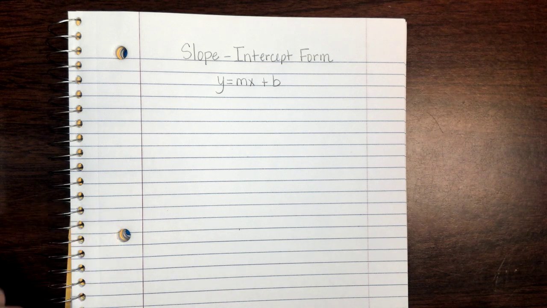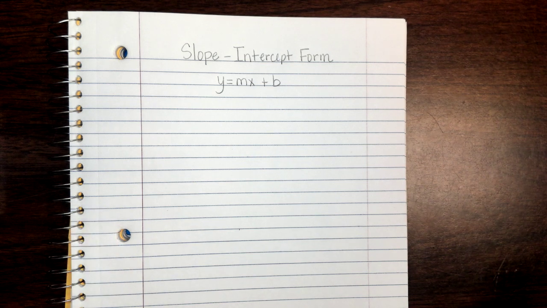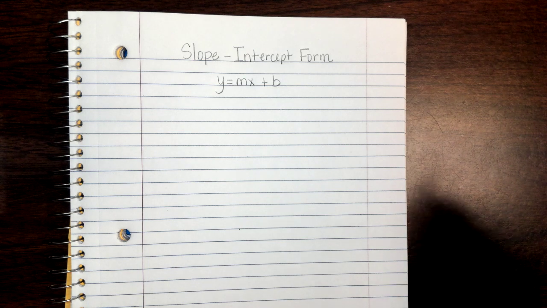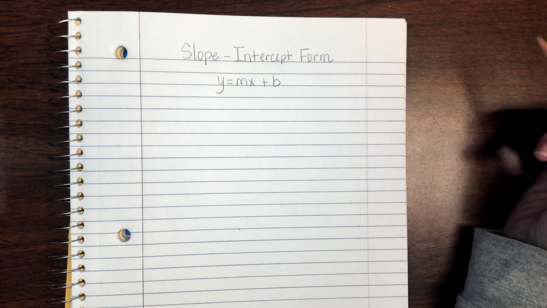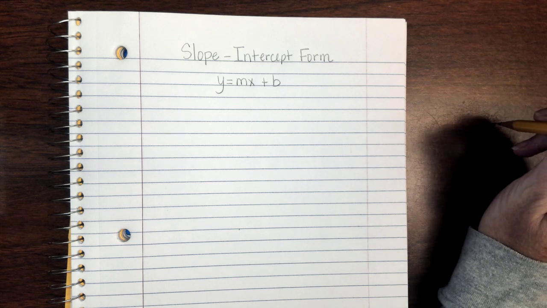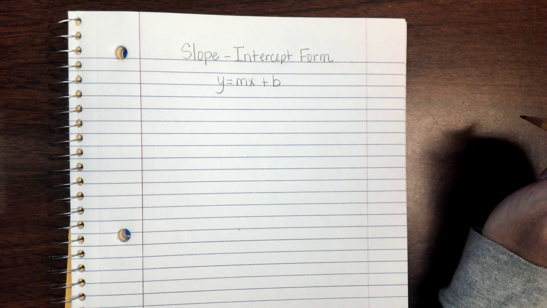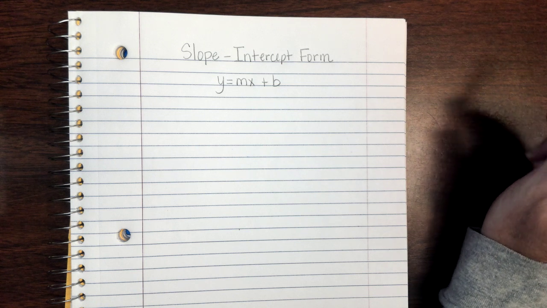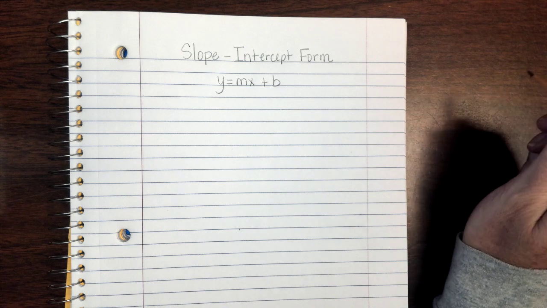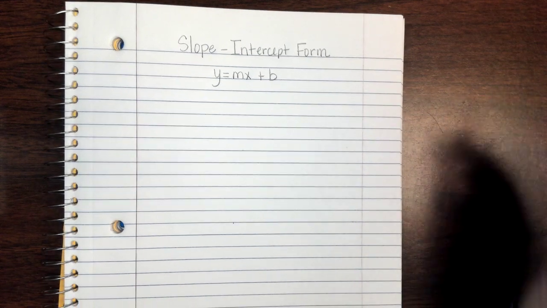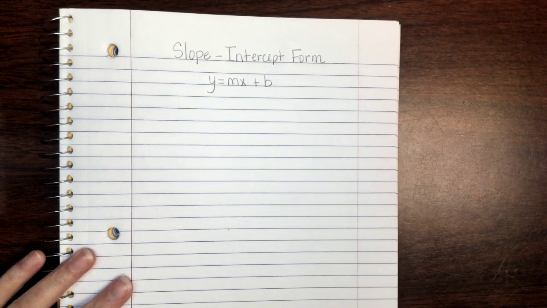Okay, today's lesson is going to be about slope-intercept form. We talked last week about what slope is and how to find slope using 2 points. We also talked last week about intercepts, and knowing how to find x and y intercepts from a graph and from just looking at an equation. So what I want to do today is talk about a form of an equation called slope-intercept form.